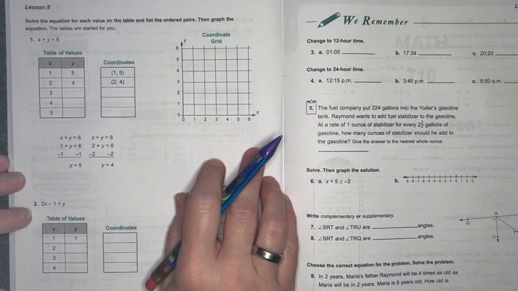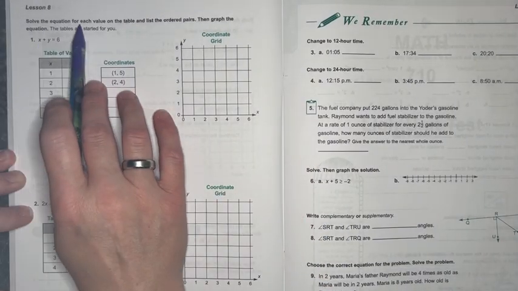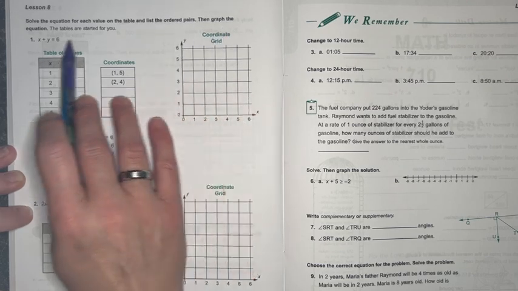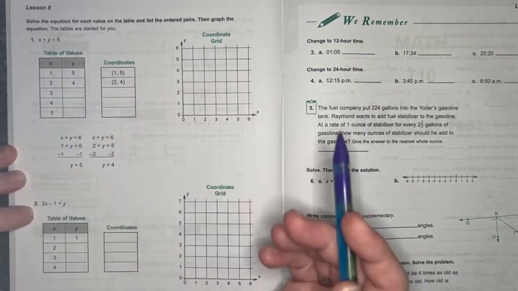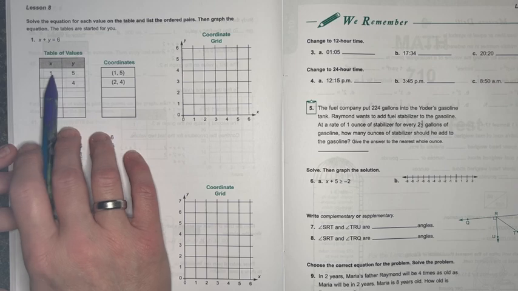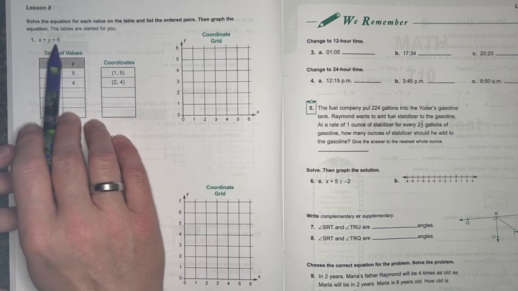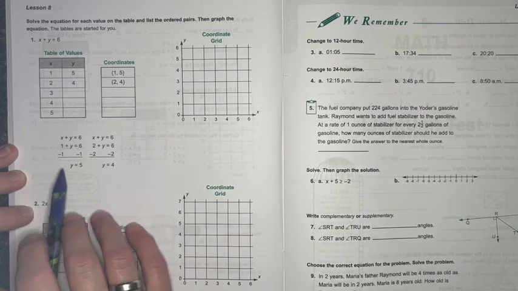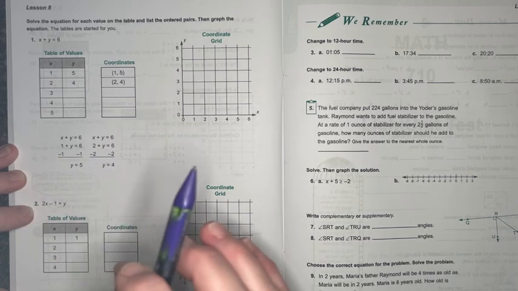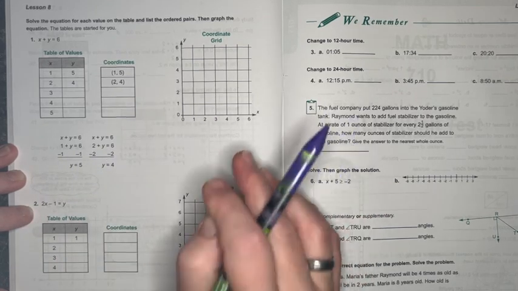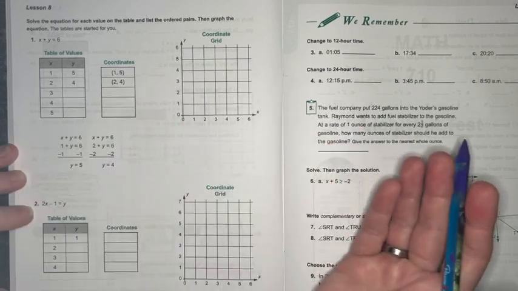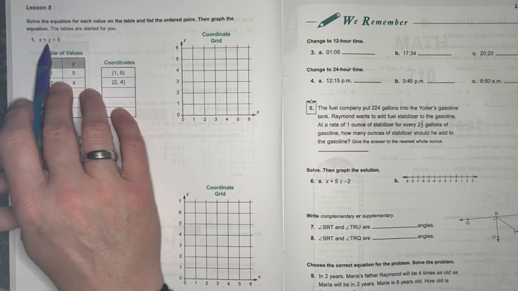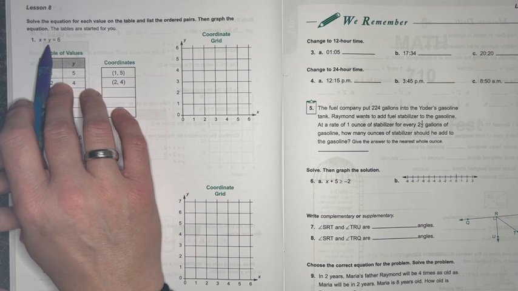So here we are at the top of page 34. It says solve the equation for each value on the table and list the ordered pairs. Then graph the equation. They started the table for you. Okay, we have x plus y equals 6. First thing that we want to do to solve this, and they don't necessarily do that in their example, but I want you to start doing it because it will help you in the long run, is we want to solve for y. We want the y to be by itself, okay?